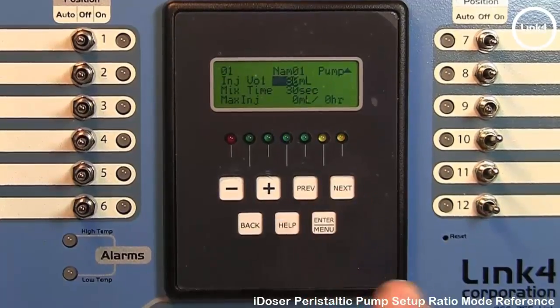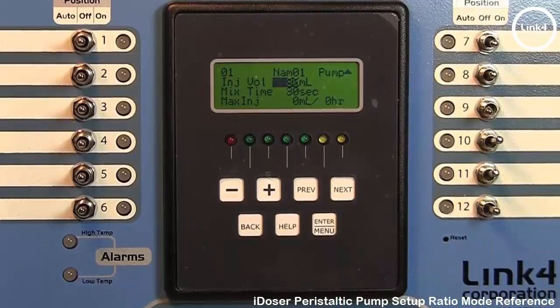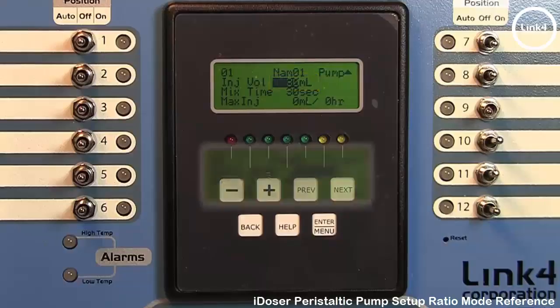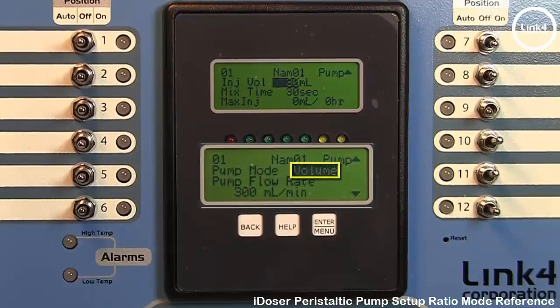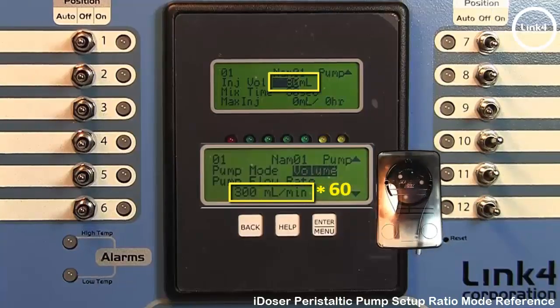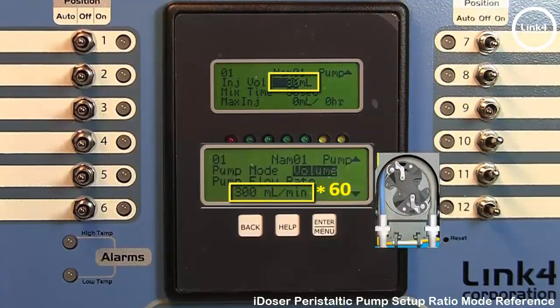Hit next. Now on this screen we have injector volume. This amount is the amount of nutrient or acid that will be dispersed per injection. Note, if the pump is in volume mode, this volume value divided by the flow rate, which would be on the first screen, which was 300, times 60, will equal the time the pump will remain on.